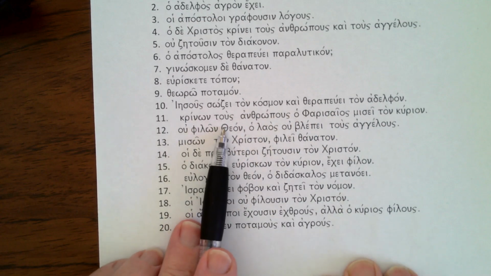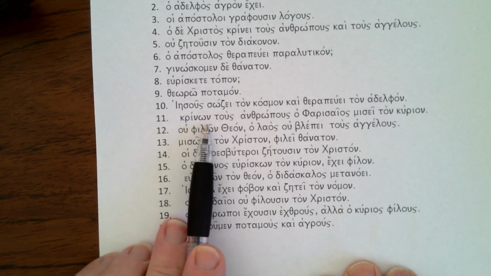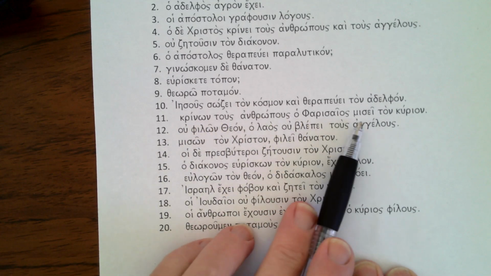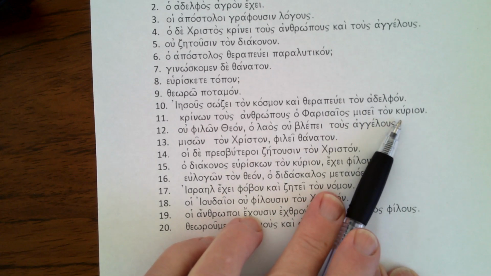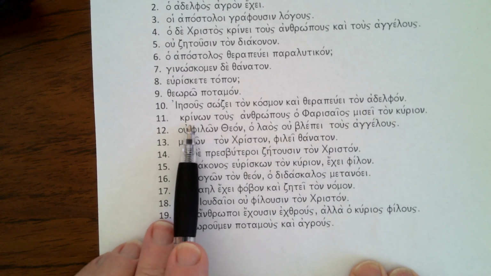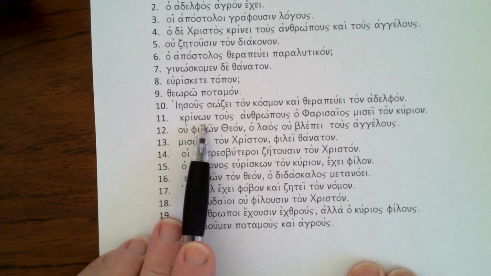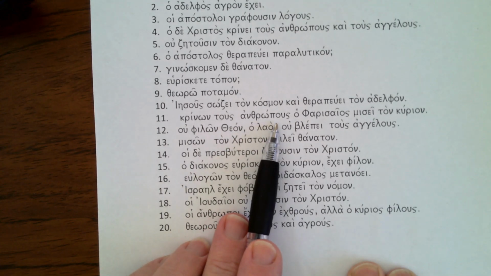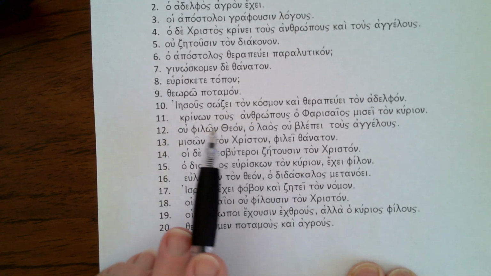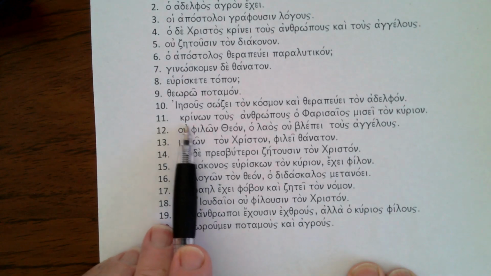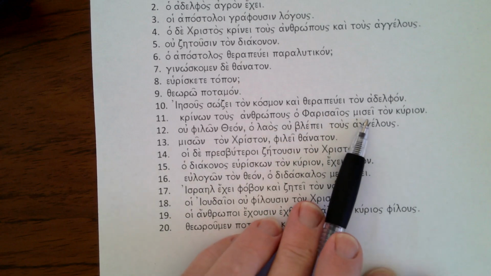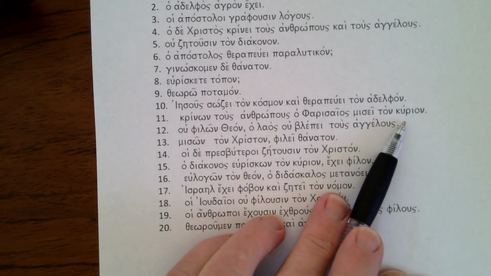Now remember, I introduced participles before, so I've got krinon, tus anthropus, hot pharisaios, mise ton cosmon. So judging, participle, so it's judging, tus anthropus, the men. So it's accusative because it's the object of the participle. Judging the men, the Pharisee, singular, hates ton cosmon, the Lord.